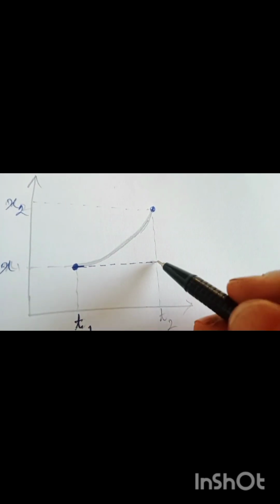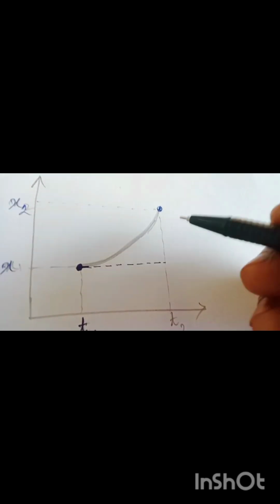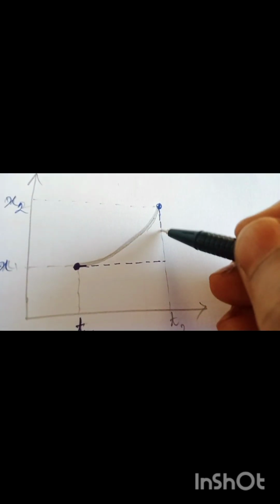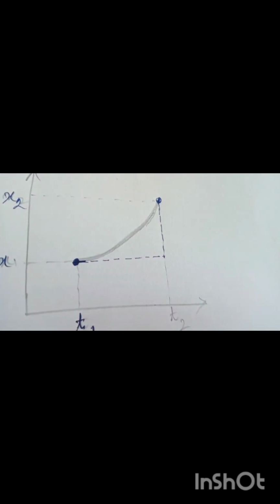So the change in displacement can be obtained by drawing a perpendicular over this axis, and from here also we can drop a perpendicular over that line.